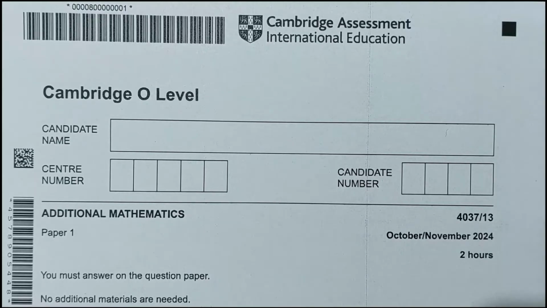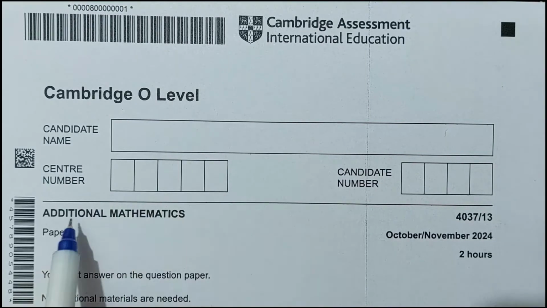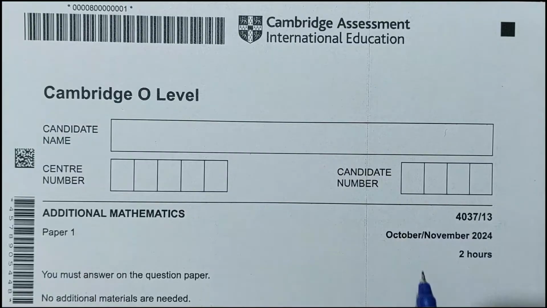Hi everyone, in this video I am going to solve O-Levels Additional Mathematics Paper 1 in the session October-November 2024, Paper 1-3. So let's start with the first question.